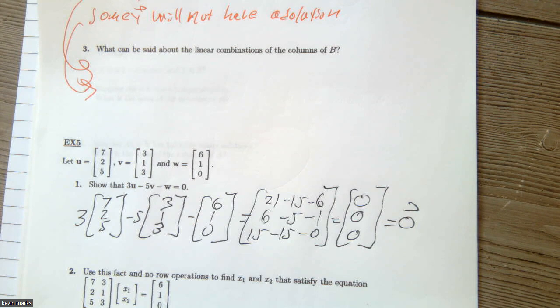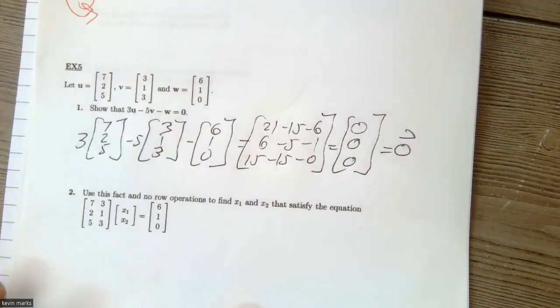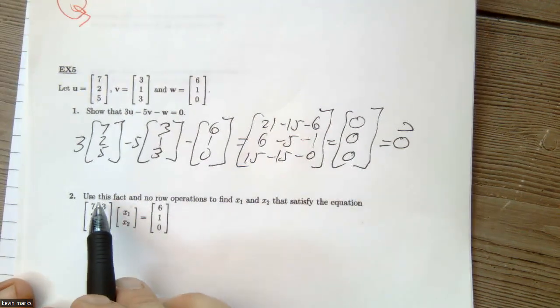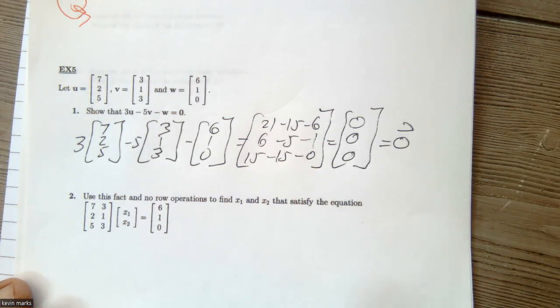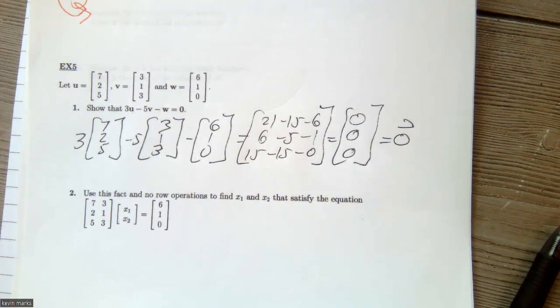Okay, not hard. What I think is a little bit more thought-provoking is, could you use this fact up here and no row operations to basically solve this here? This is one of those, if you see it, crazy easy. If you don't see it, it could be a little tricky. We would normally talk about this together and be like, okay, what do you guys think?